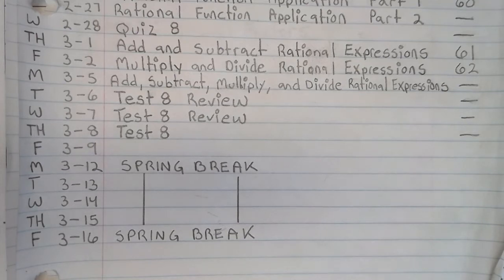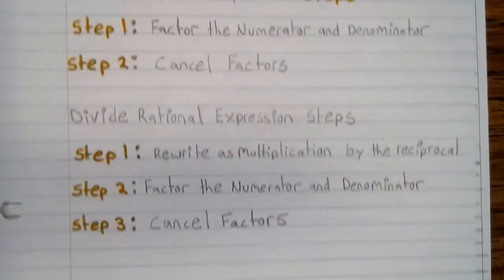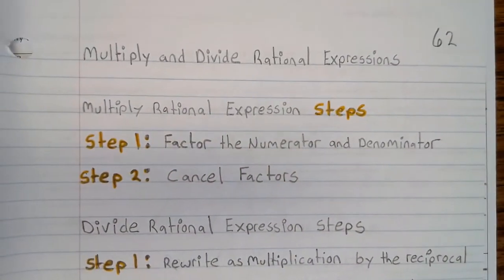All right, so if you would, update your table of contents. All right, now your table of contents are updated. Let's take a look at the notes. Multiply and divide rational expressions on page 62.